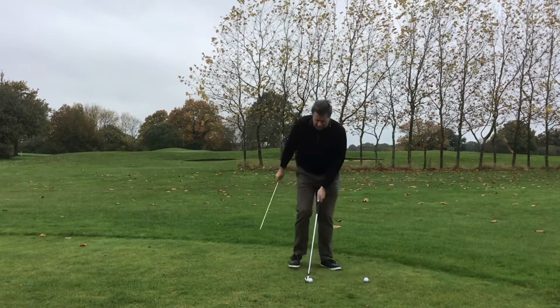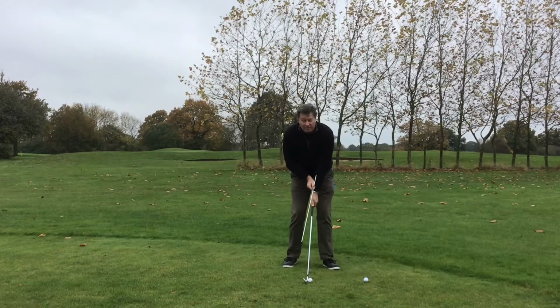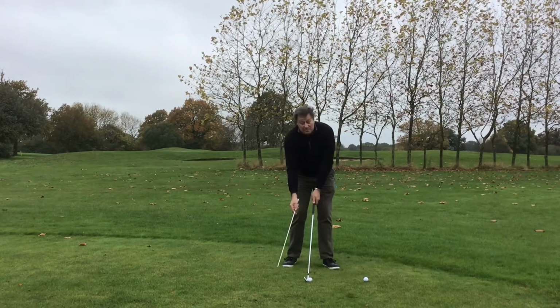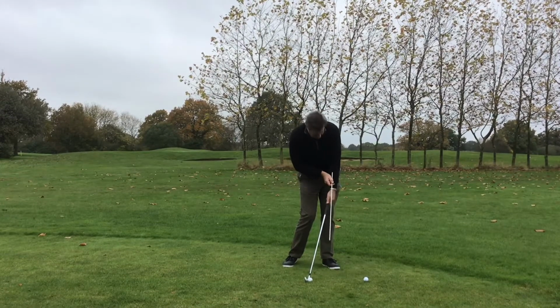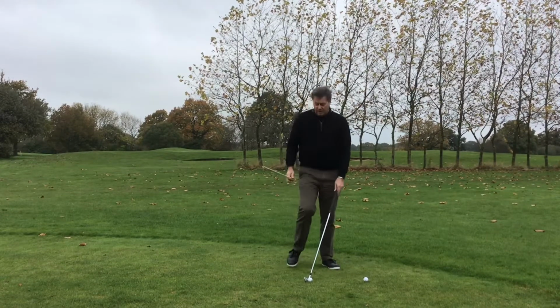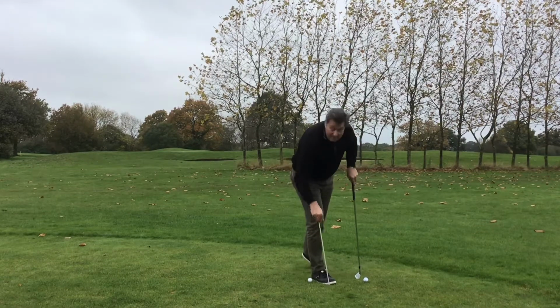If I put an alignment rod through my forearm, with the ball at 6, the forearm is pointing at 7 o'clock. I go back, come down, and by the time I get to impact, the forearm is now pointing at 5 o'clock when the club face is at 6 o'clock. So if you want a solid shot, you only need to move it that much.